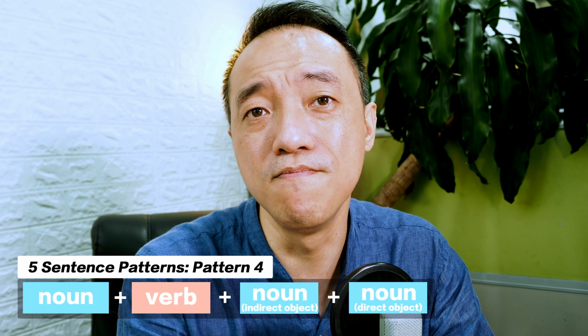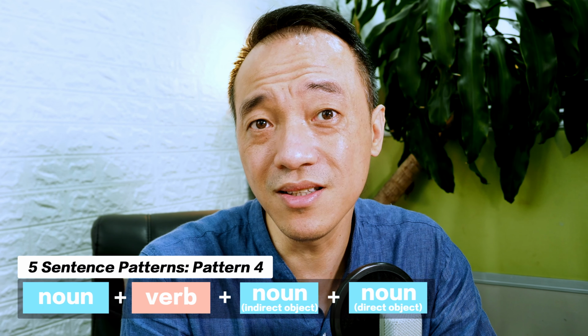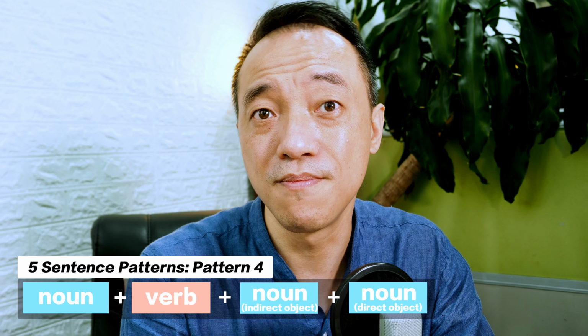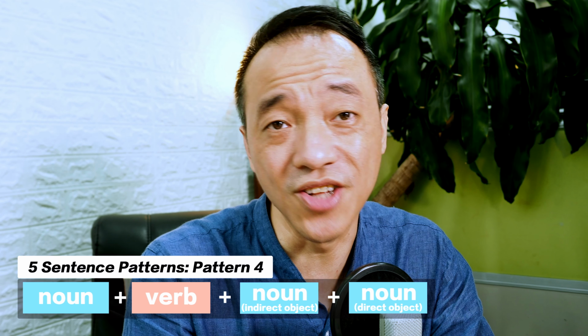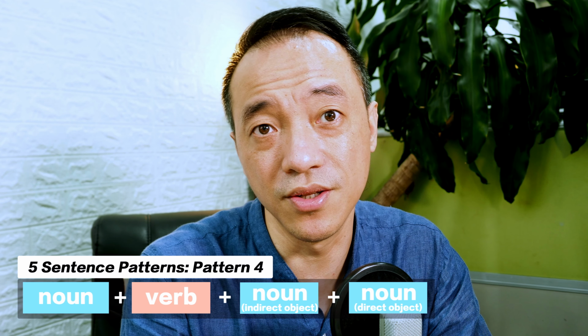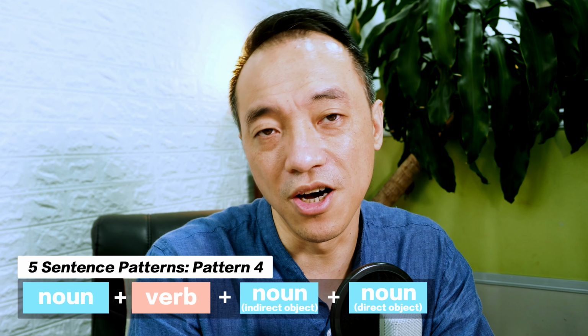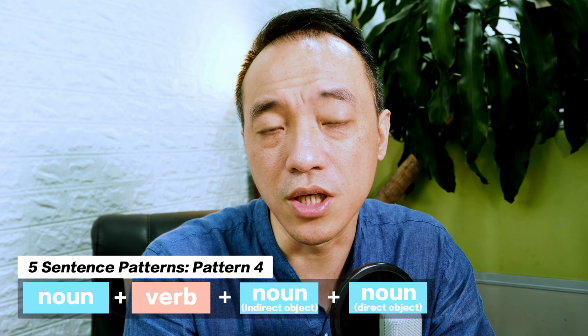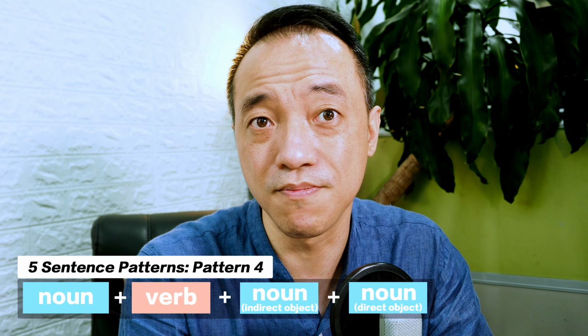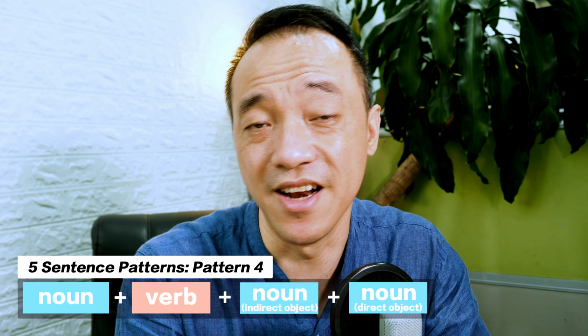You will find out pattern number 5 will be listed ahead of pattern 4. So what is pattern 4? Pattern 4 is formed by the elements a noun plus a verb plus another noun we call the indirect object plus the noun direct object. So we use a blue plus a red plus a blue and another blue.